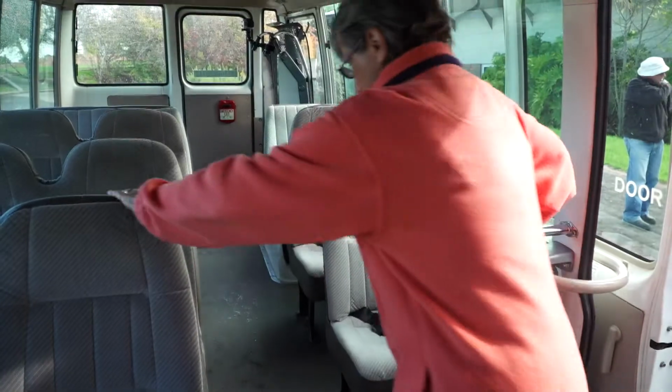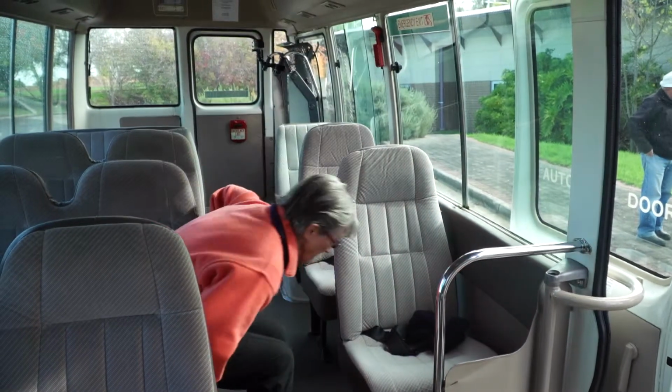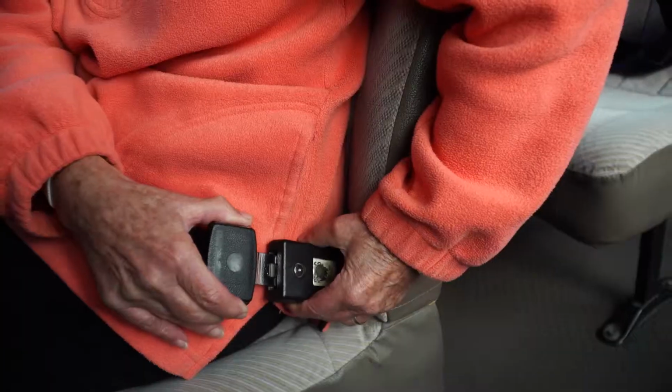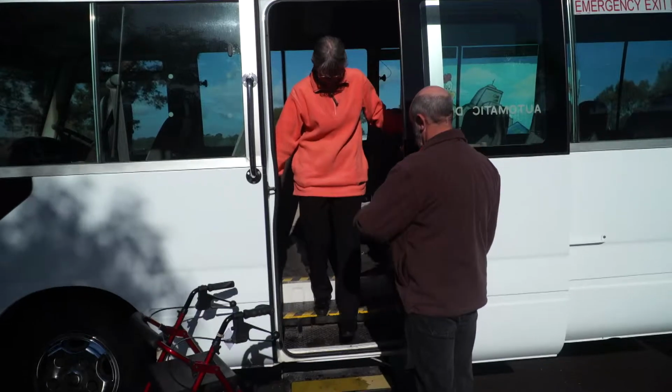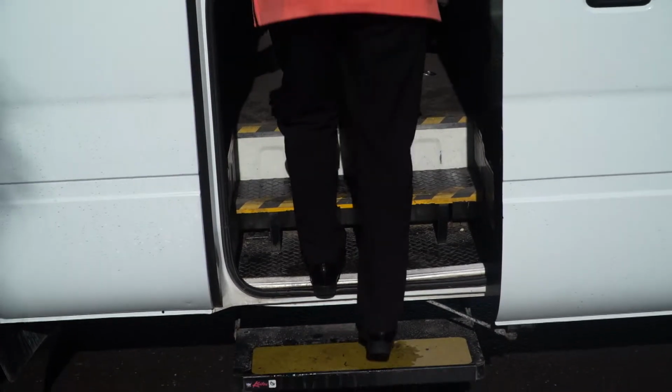Once in the bus, the clients are free to choose their own seat. They can use the back supports of the other seats for stability as they walk along the aisle. The driver is to ensure their seat belts and walking aids are secure. Depending on the client's mobility, they may choose to exit the bus facing forwards or backwards.